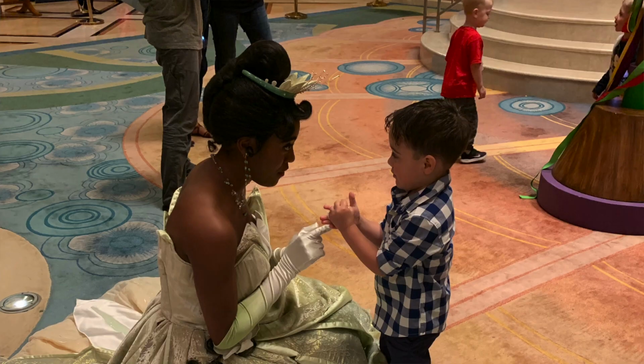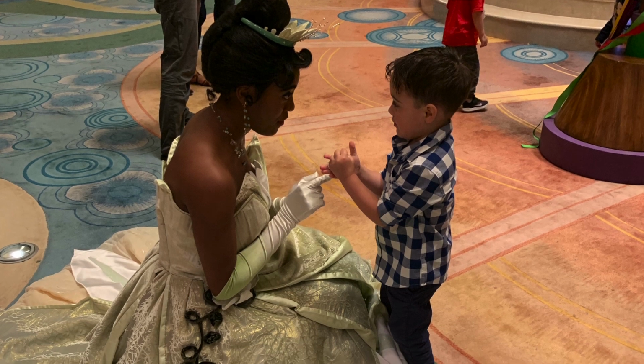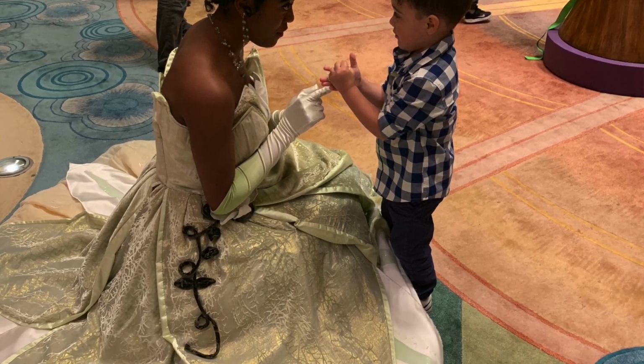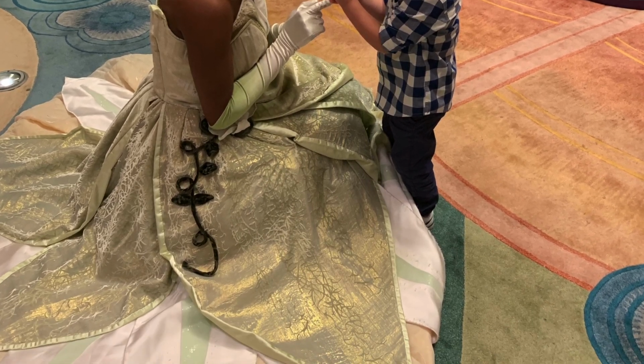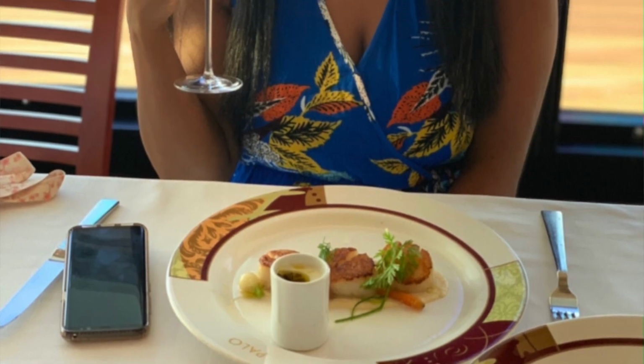So for example, I don't want to miss Tiana's dinner. That's something that I'm going to look into as soon as I get my information on the boat. On your little card, it tells you where you're dining on what day. I'm going to make sure that Palo is not booked on the same day as that experience.